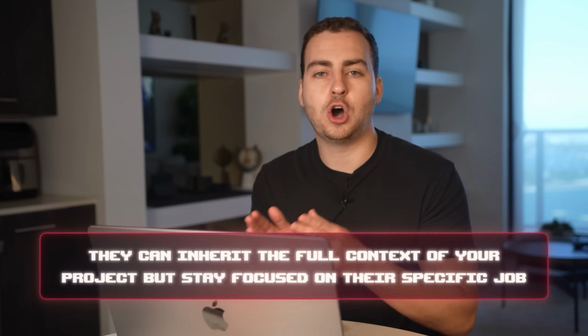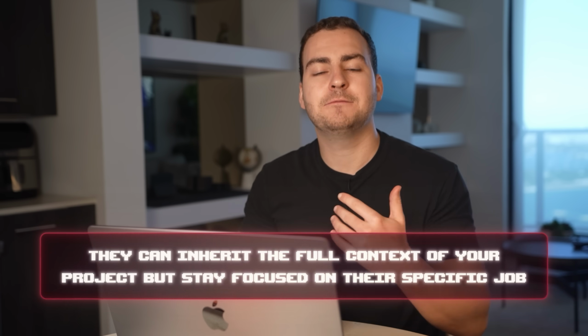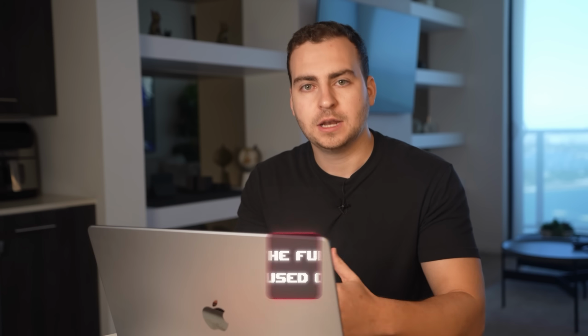When you have multiple sub-agents, this lets you define these specialized agents with custom instructions, tools, and permissions. Now they can inherit the full context of your project, but stay focused on their specific job. You can think of this like hiring a specialist instead of just having one generalist. Now I'm going to show you how to set up these multiple sub-agents and then how to orchestrate them to actually build a real project.